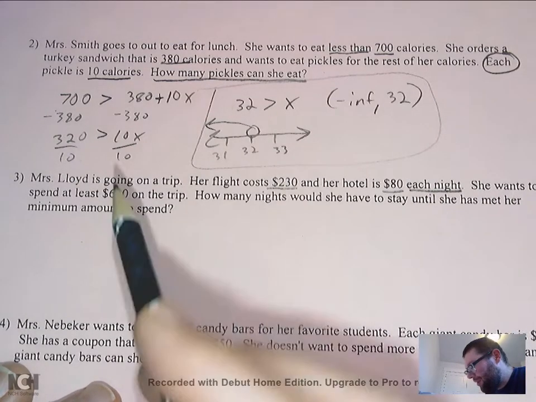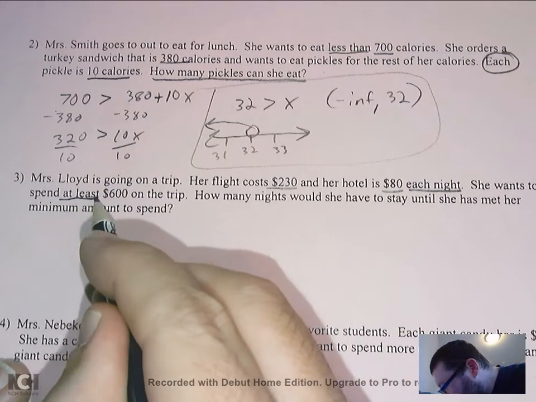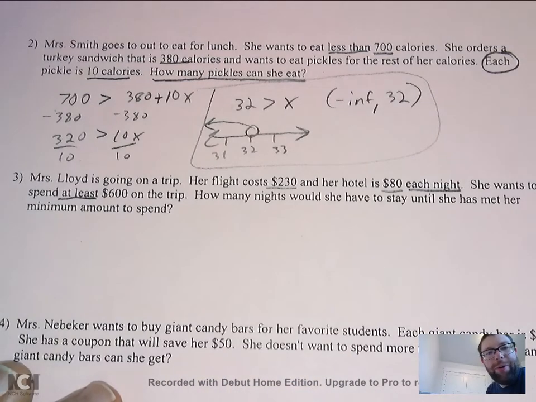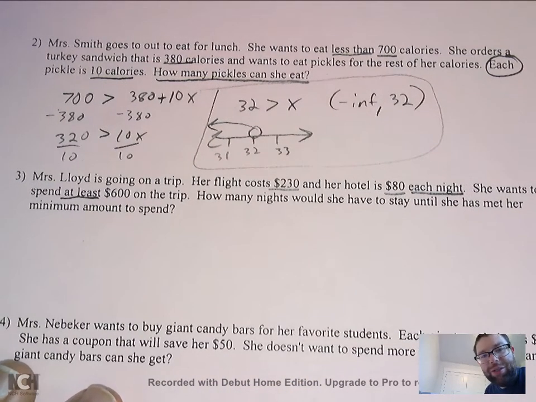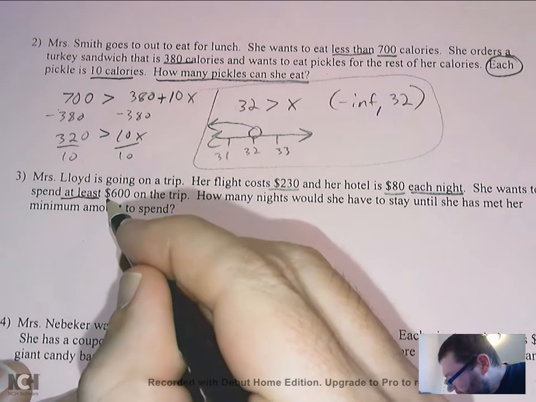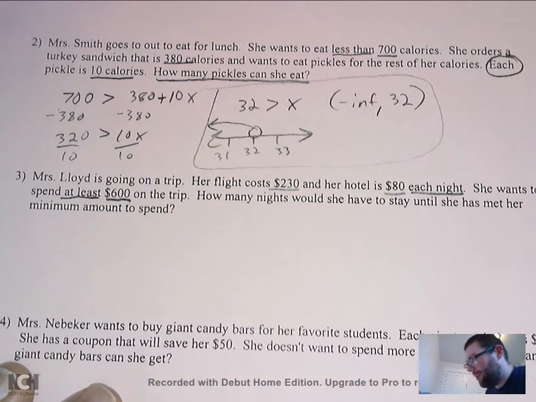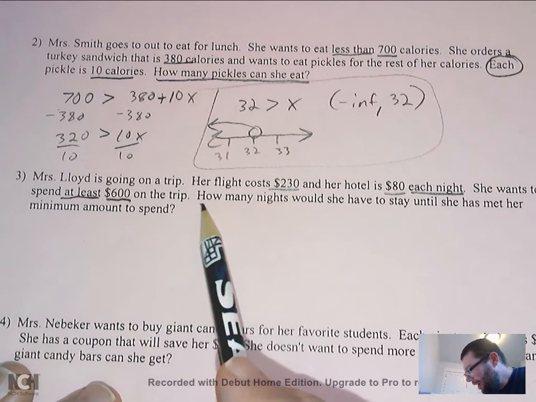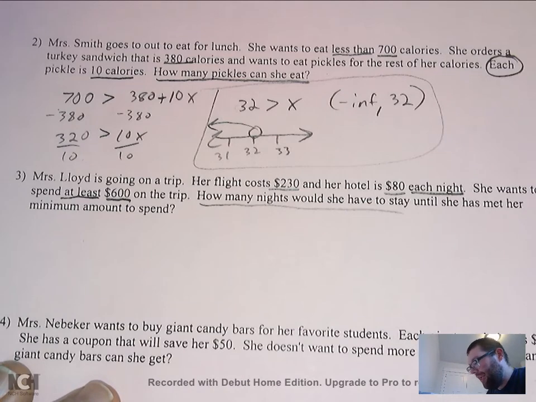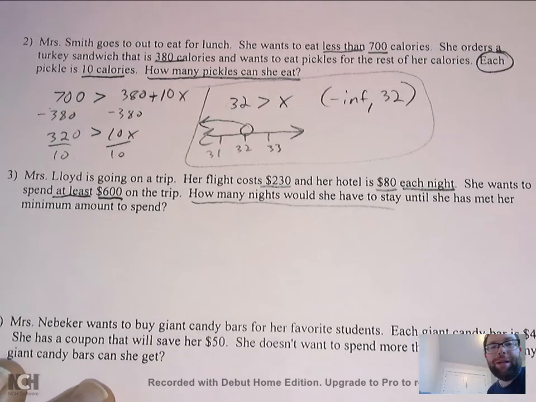She wants to spend at least, so at least means she wants to spend that much or more. At least $600 on the trip. So how many nights would she have to stay until she has met her minimum amount to spend?